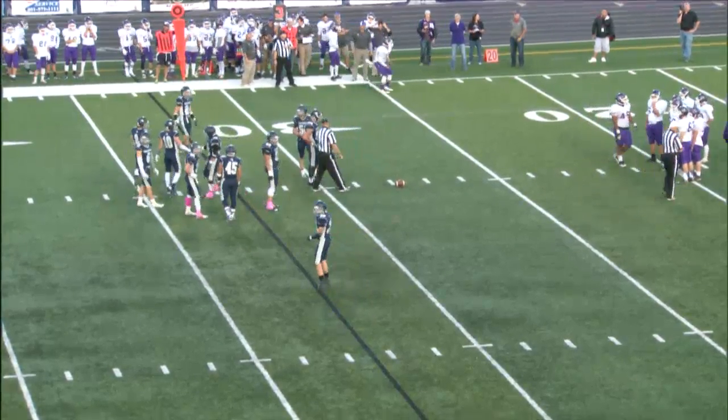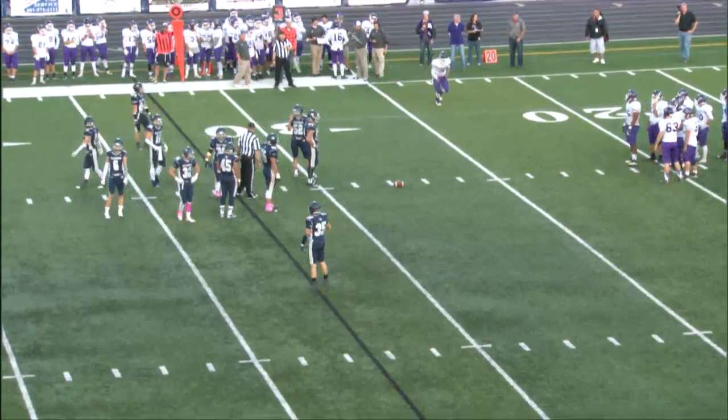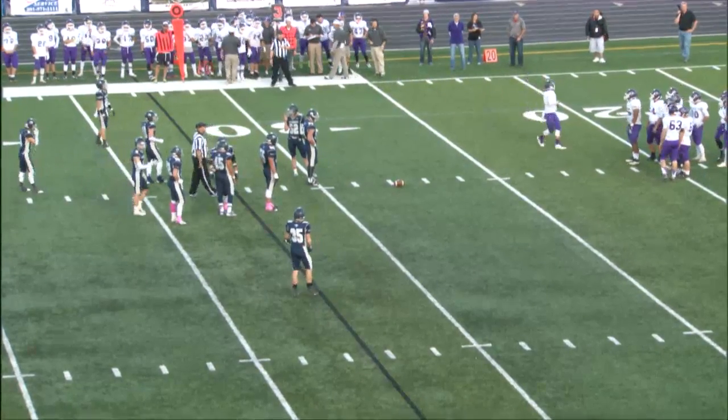Let's see if they stick with their game plan and continue to try to run the ball even here at 3rd and 13.